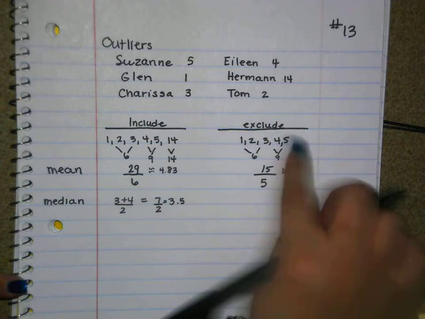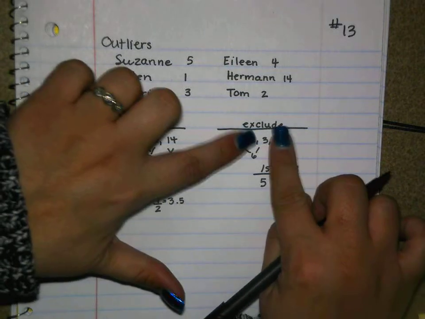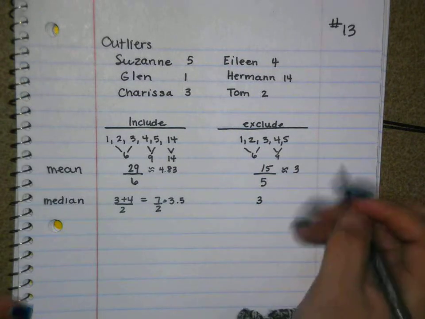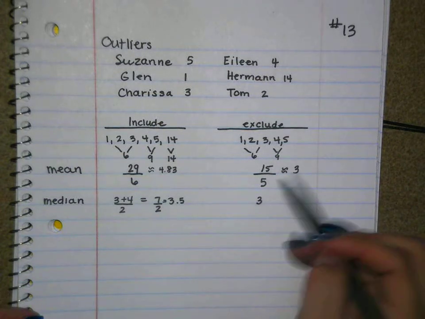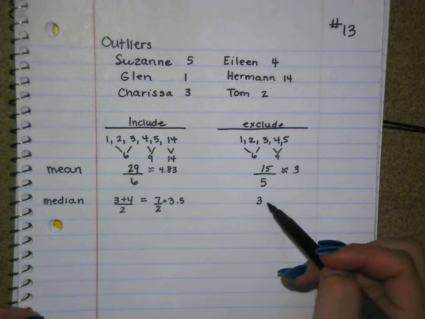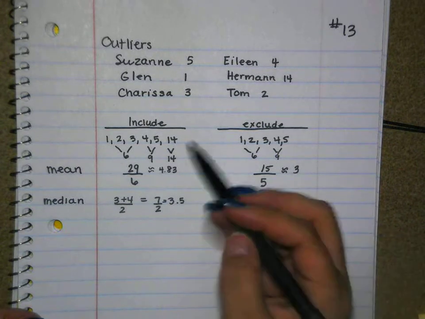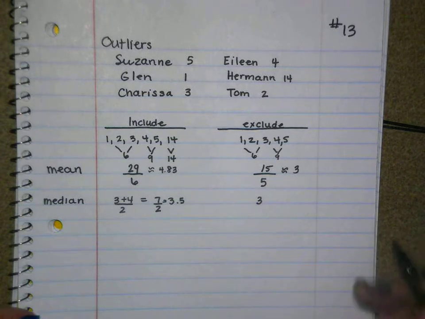Well, here we already took our outlier out, so we would say that's just 3. Okay, so look at that. Our mean and median completely match up on our excluded outlier data, but on our included outlier data, there's a pretty huge gap there.